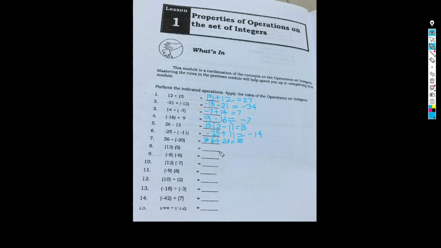Okay, and then for here, number 8, we can do also commutative here. Commutative property, we just exchange the position. This is just 5 times 13. It will give you an answer. 5 times 13, that is a 15. Carry 1, that is 65. Right?